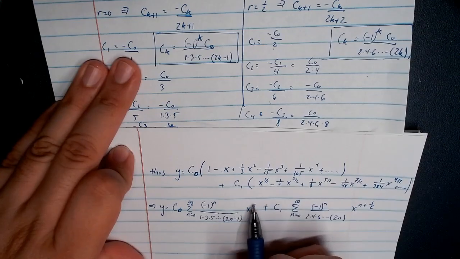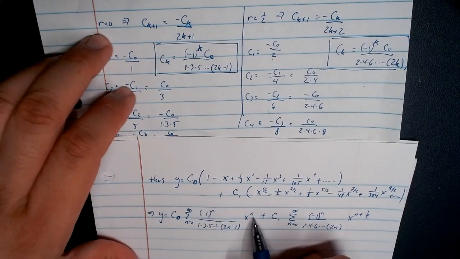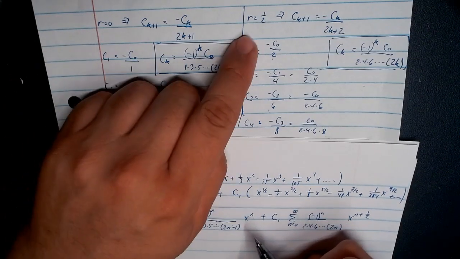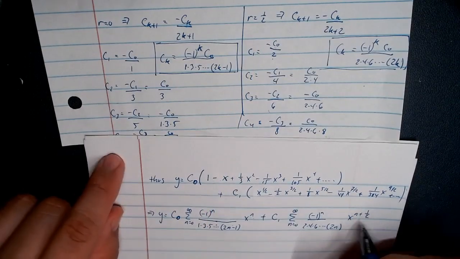If you want to write n plus 0 here, that's fine, because that is the r value that you got, but n plus 0 is just n, so you just leave it that way. But this one, n plus r, would be n plus 1/2, so that one you actually have to write that way.